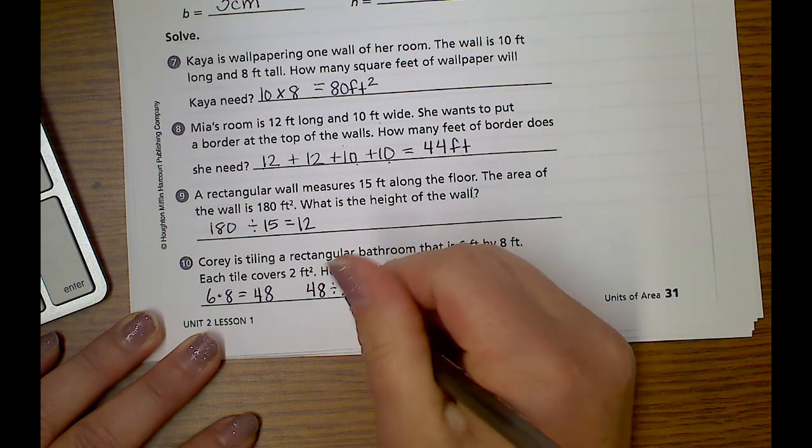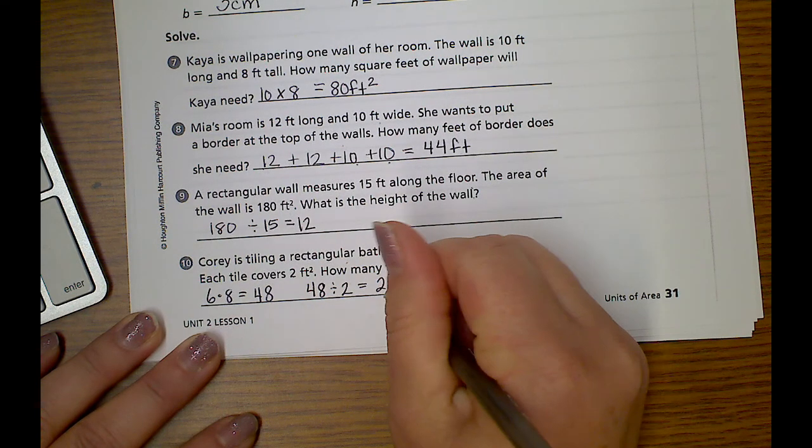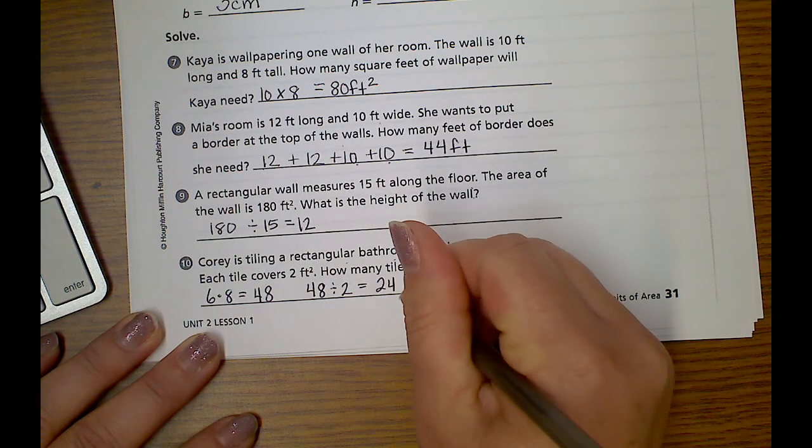2 goes into 48 24 times. So she will need 24 tiles total.